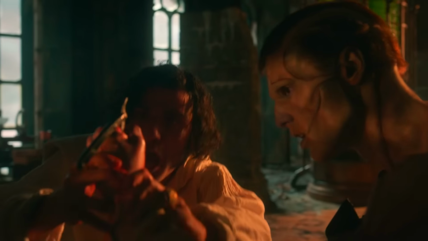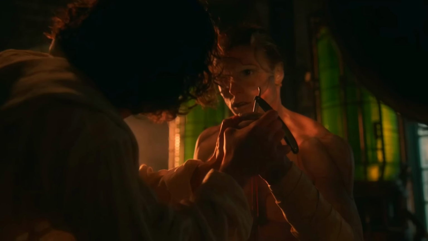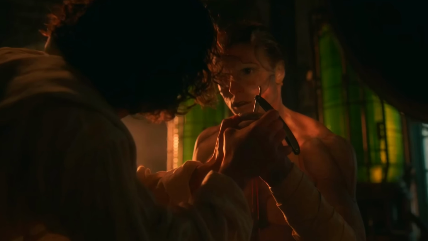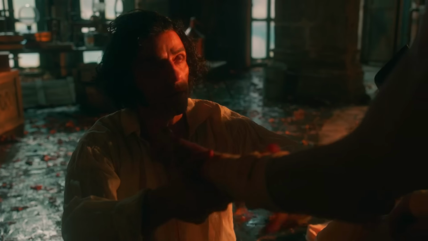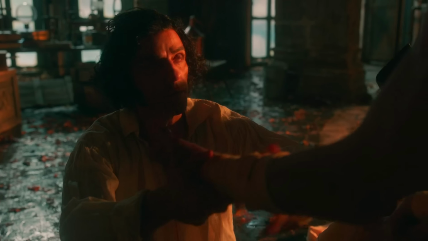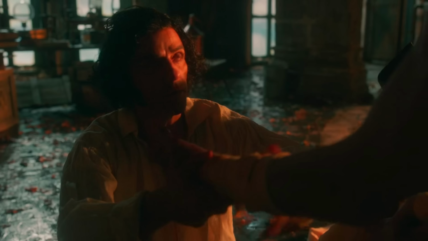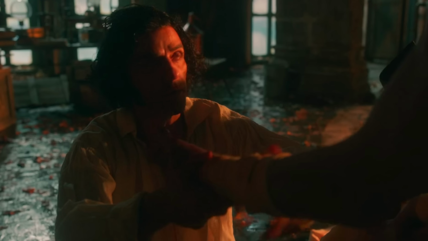This theme is further solidified when Victor reacts to the creature accidentally cutting his palm with a razor, and he tries to stop the bleeding. The sequence illustrates the generational trauma that's passed from father to son, and now to the creature.